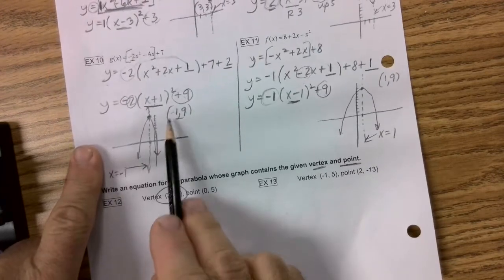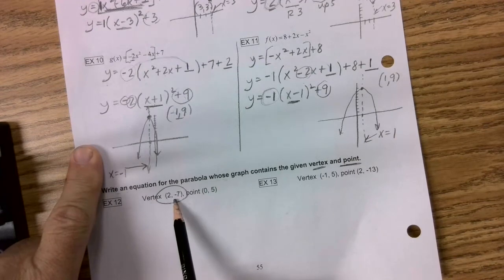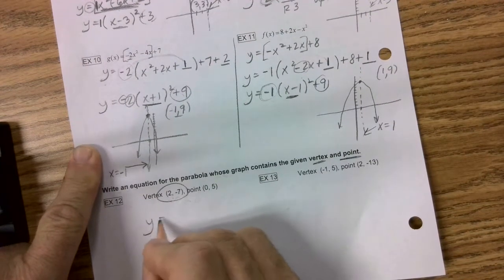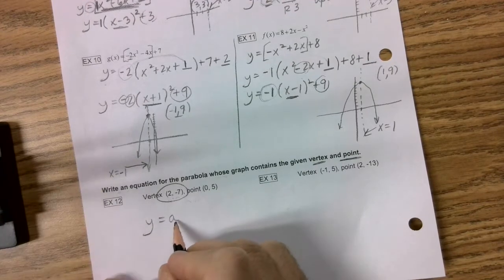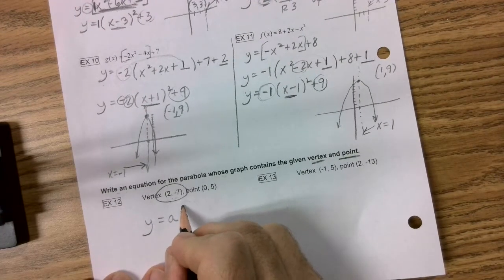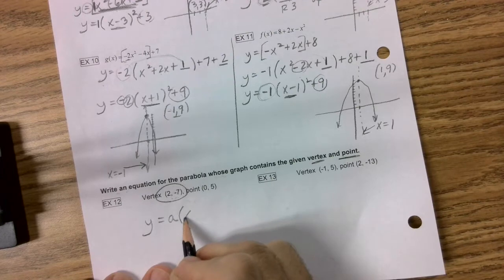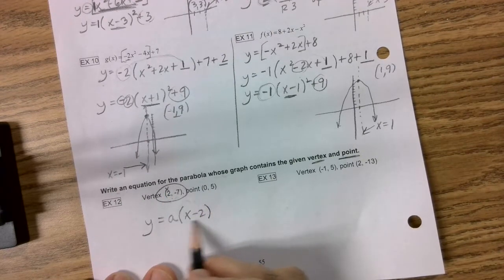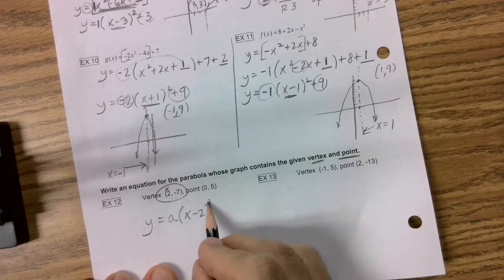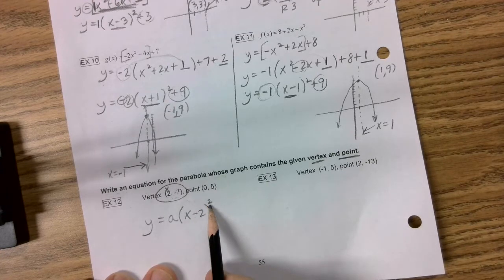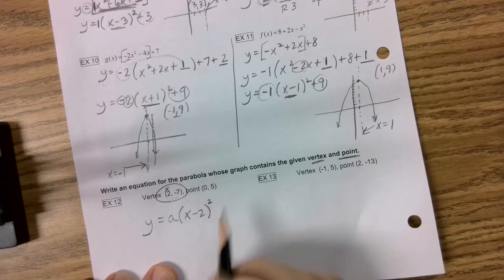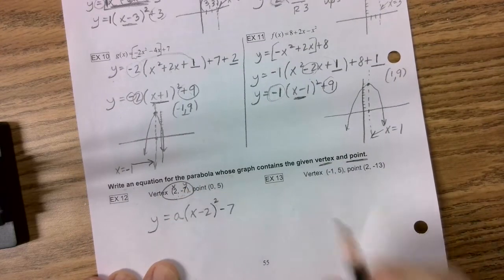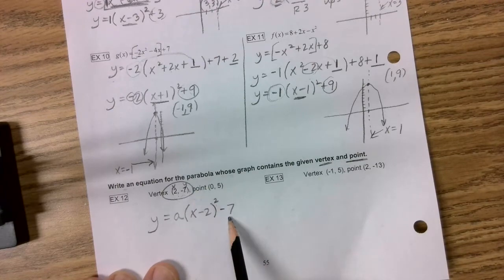So we're going to piggyback that idea, and we're going to go, if the vertex is this, then I'm going to start by going y equals a. I don't know what a is yet. And then here's my x shift, x minus 2. This is my x shift. That's why it's paired up with the x. Squared. Don't forget the squared. That's what makes it a parabola. And then minus 7. That's my y shift, minus 7.